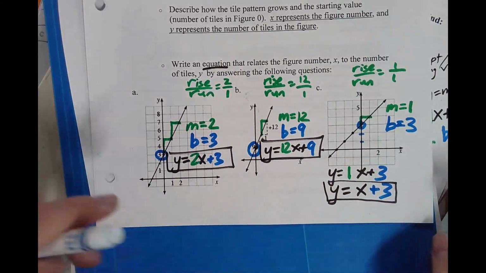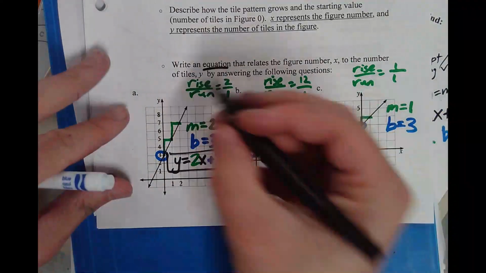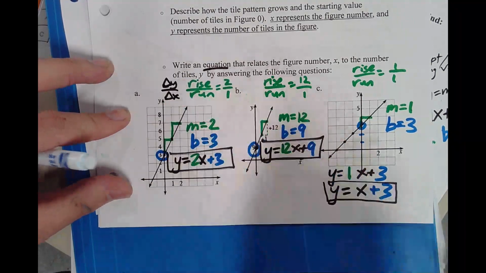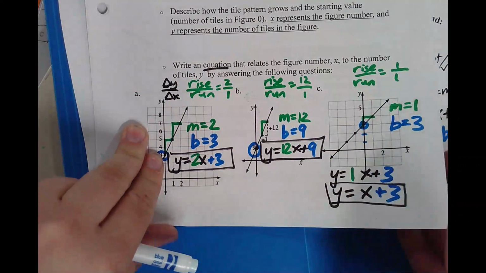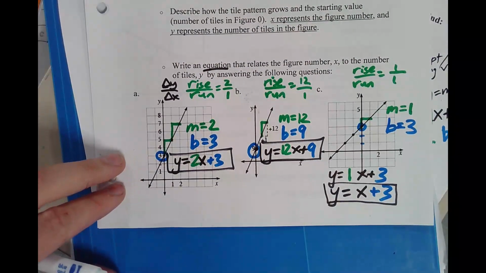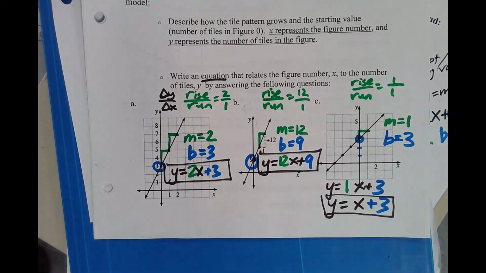So go ahead. I want you to use these ideas that we talked about with rise over run, which is also known as change in y over change in x. And I want you to answer the remaining pages in lesson 2.1.2. Go ahead and do that now. Help each other out.